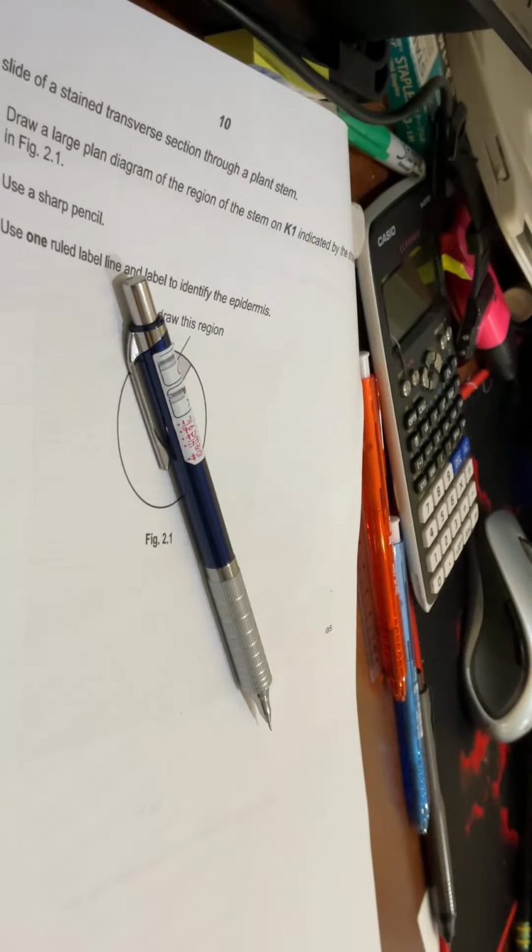Okay, so I'll just adjust the camera. Oh, do you guys want it more zoomed in? You can do that. Yeah, that's good.